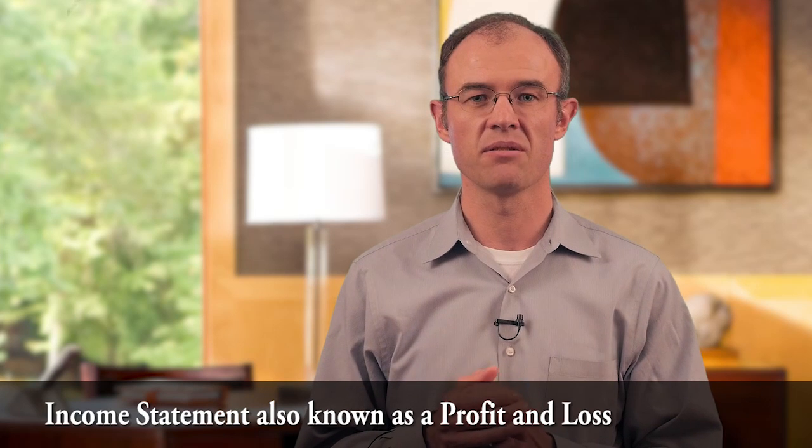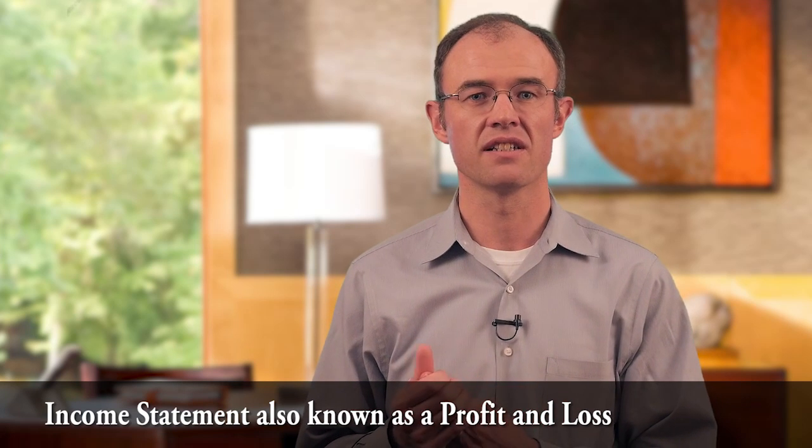The first step is to go to your bookkeeping software, such as QuickBooks, and print out an income statement, also known as a profit and loss. The profit and loss summarizes your income and expenses for a month or a year. The bottom line, or net income, is income minus expenses. Next, divide net income by total income. The result is your profit margin. Next, take 100% minus your profit margin to get your total expense percentage.